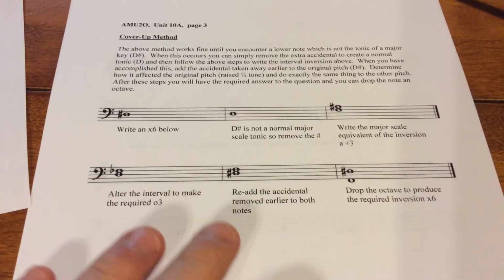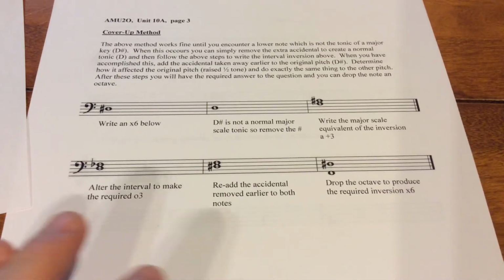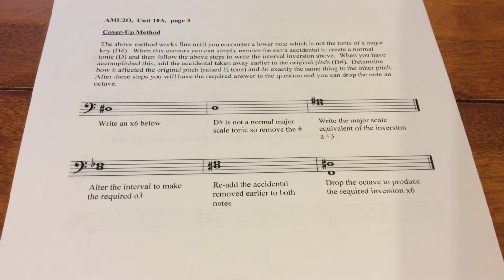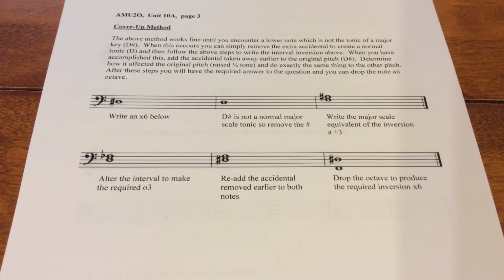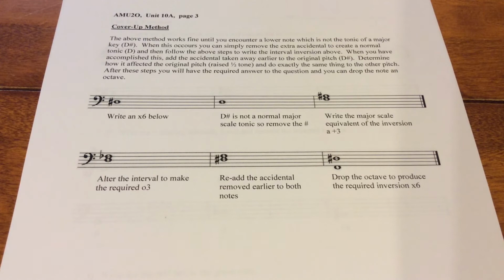All right, the cover-up method, everybody's favorite. If we could only do this in real life sometimes, right? Just ignore a difficult scenario. So this method will work, just like we did in 6B when we did our different types of intervals.